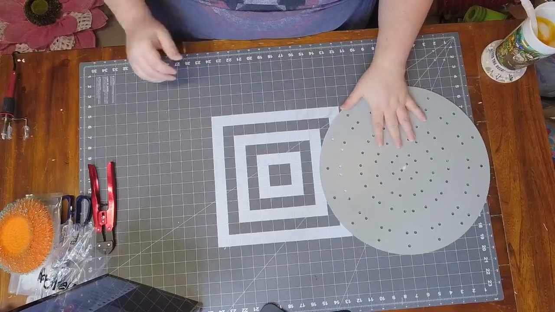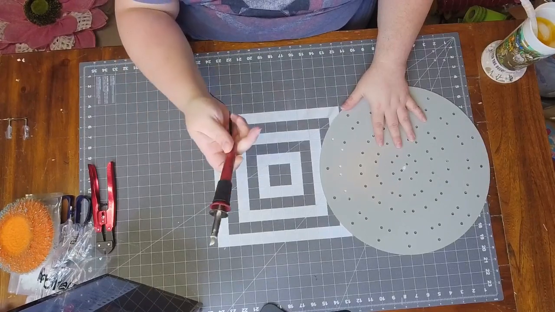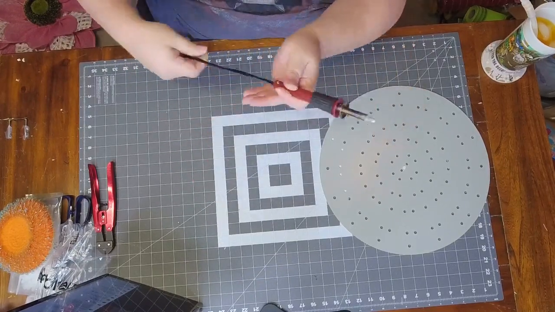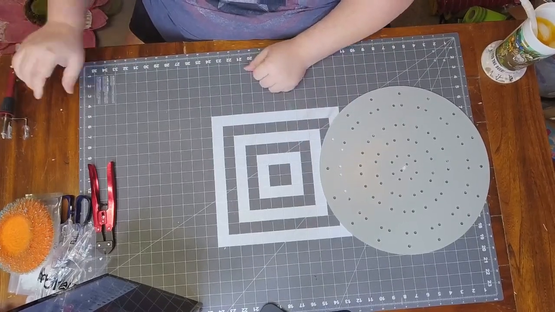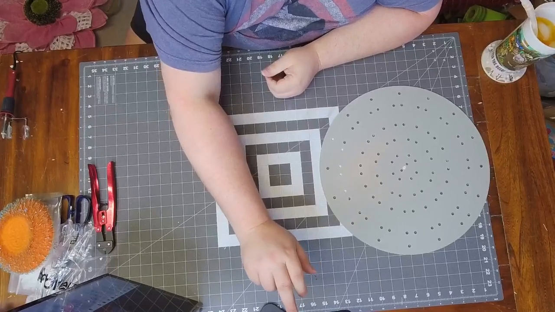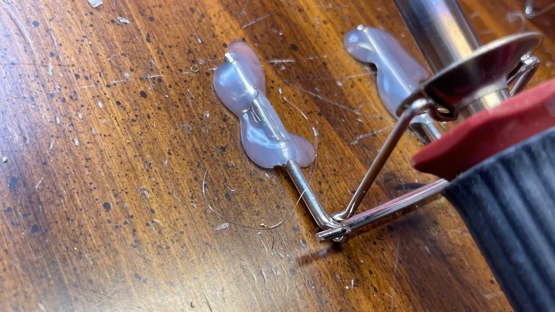Well, before we get our supplies together, make sure you've turned on your wood burning tool. There's probably a switch on the cord, so turn that on. This is what I do with that little holder that comes with the wood burner. I just super glue mine down to the table.